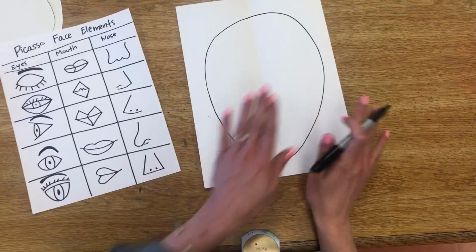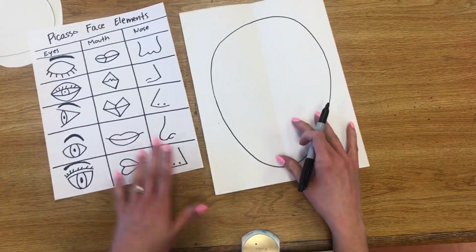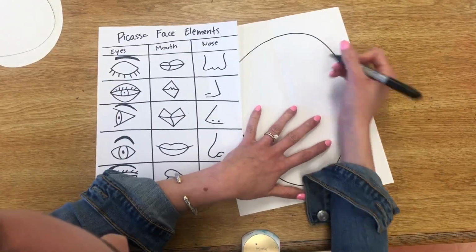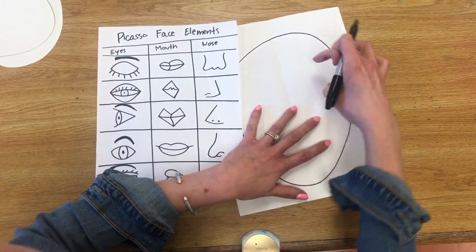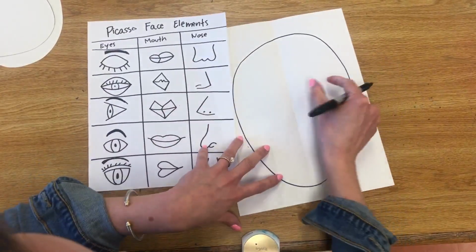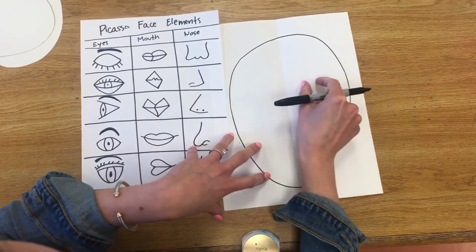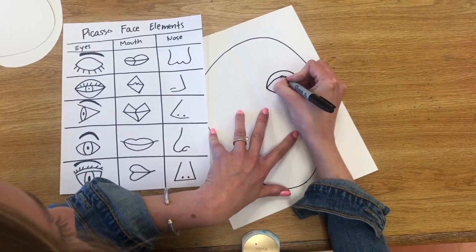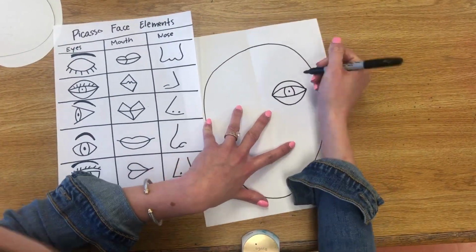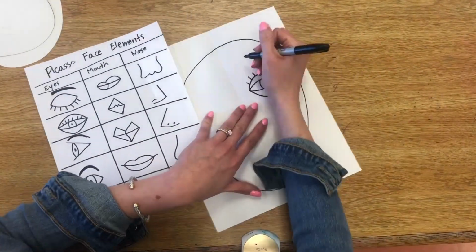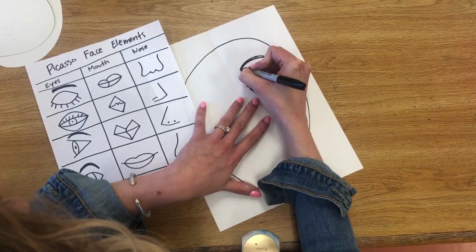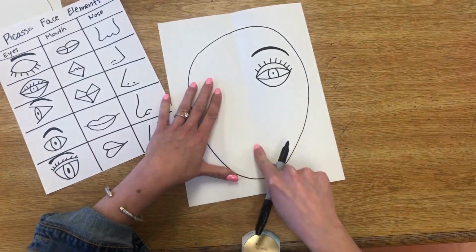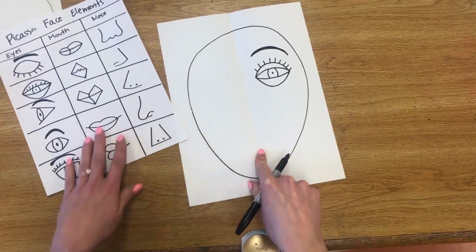So I think on one side, I'm going to start with maybe this eye that's kind of like a little bit closed. And I want all of my face features to be the right size. So not a tiny eye, like right here, because it'll be too little. And then the nose and the mouth are gonna be on this fold line that we just made.